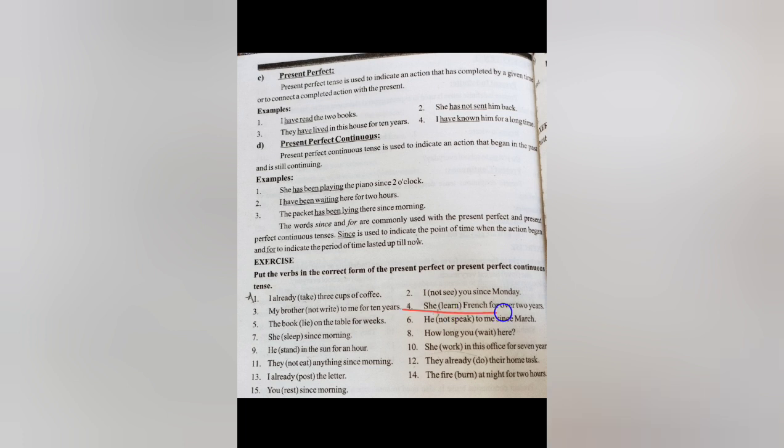Whereas, I not see you since Monday. This particular sentence also needs the context. We do not know whether the subject is still seeing that person since Monday or not. So we can use, I have not seen you since Monday. That can be the more dominant option we have.